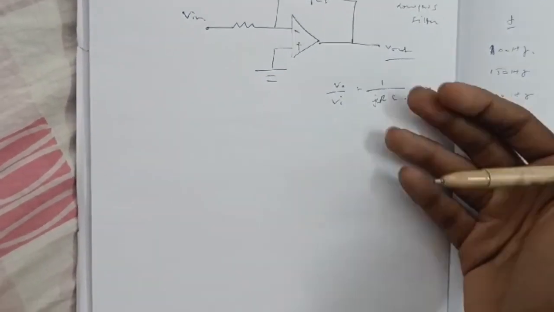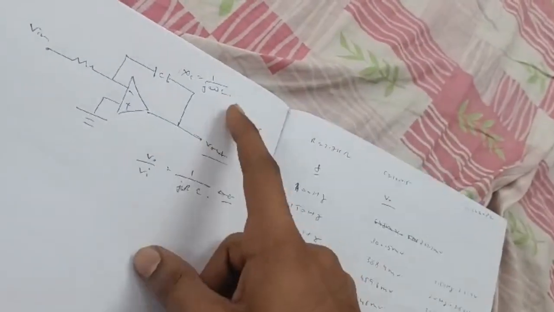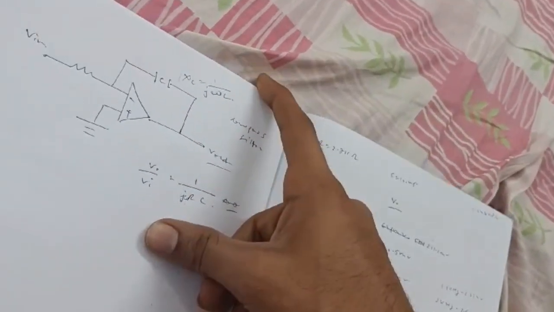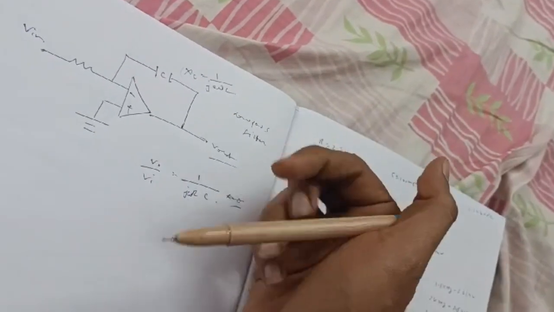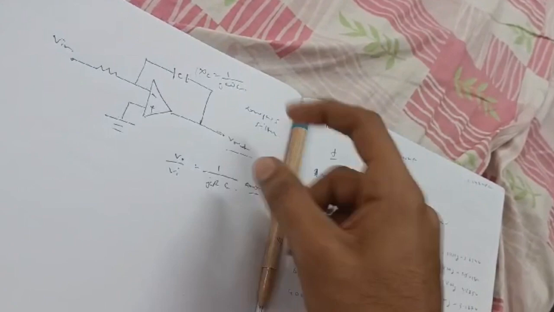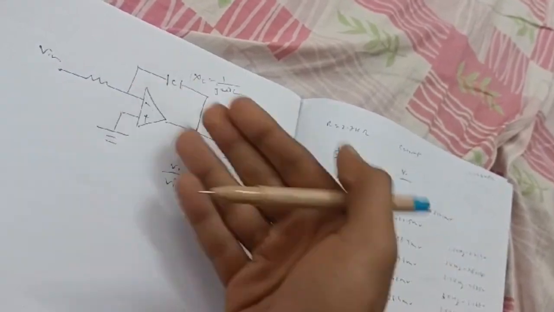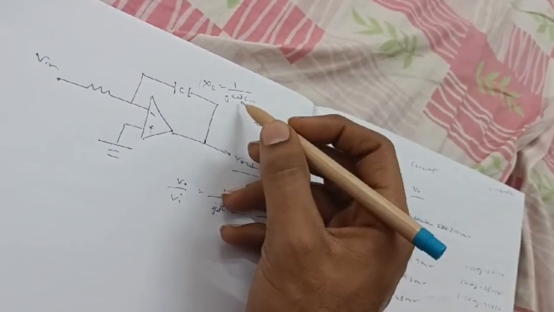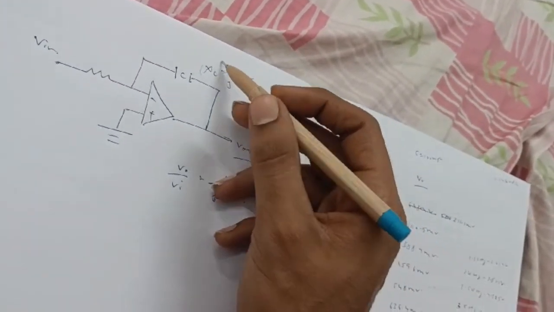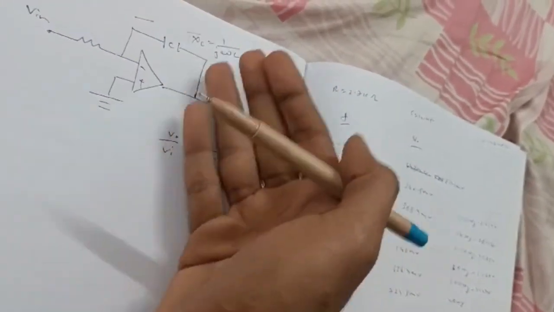We can also think of this in terms of the impedance of the capacitor. The impedance is 1 by j omega C. Now if we have very high frequency signals, we'll have some impedance here, so basically we are having some feedback, and the gain will decrease. If we have very low frequency signals, the impedance will be infinite and this will become an open circuit, so we are not having any feedback from the output.